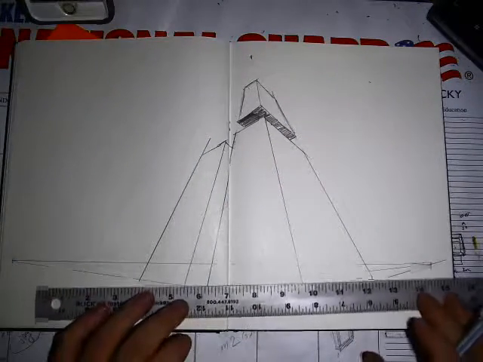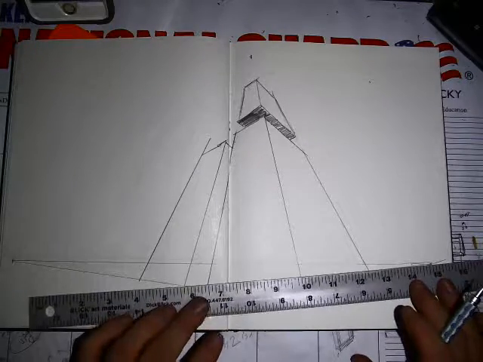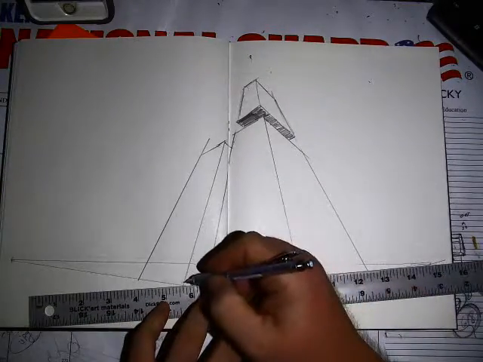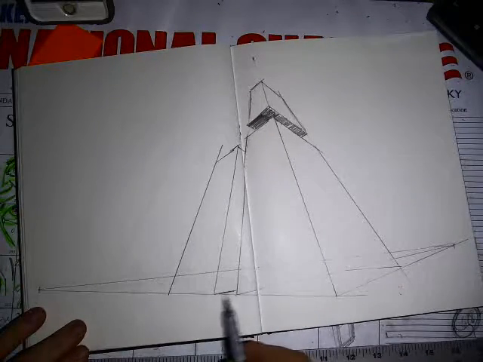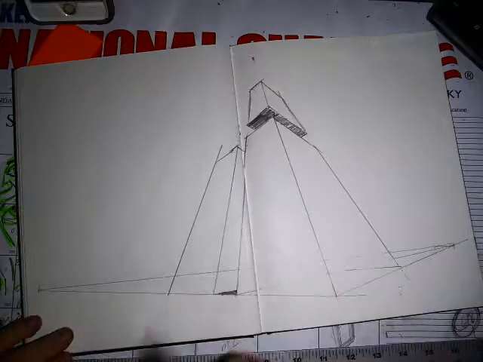Now, what we don't see much of is this footer down here. But there is a small little section that does cross over. This is very similar to 1 point where we had those little extra lines. So go ahead and fill that in.